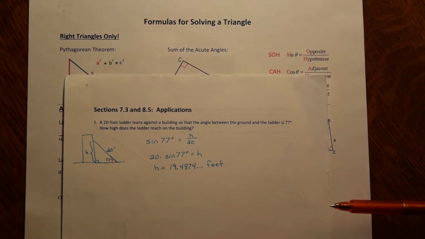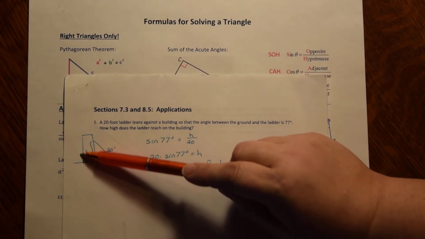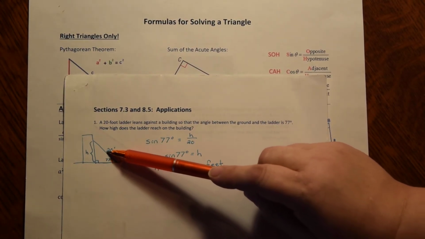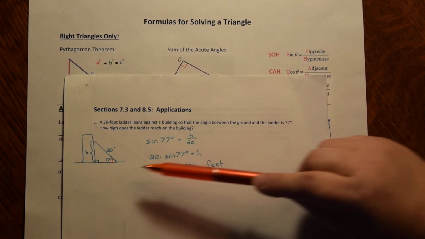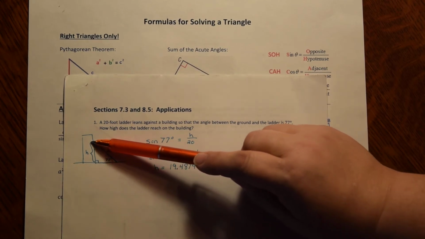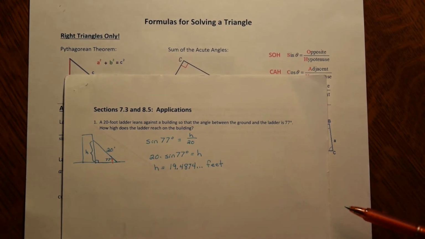The first problem says we have a 20-foot ladder that leans against a building so that the angle between the ground and the ladder is 77 degrees. How high does the ladder reach on the building? So I drew a picture. Here's the ground, here's the building, here's the 20-foot ladder. And it says the angle between the ground and the ladder is 77 degrees. So there's our 77 degree angle.